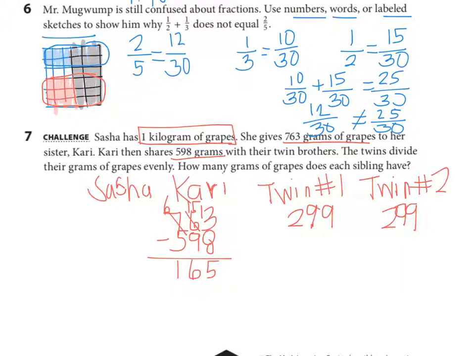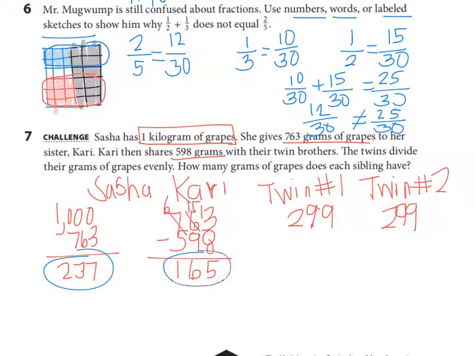So we're going to find the difference between the 1,000 they started with and either all 3 of these numbers, or we already know the combination of these two is 598. And Carrie has initially 763, so we can find the difference between 1,000 and 763. That's the amount of grams that Sasha kept for herself, and we know that answer is 237 grams. So now we have all 4 totals that the siblings have.